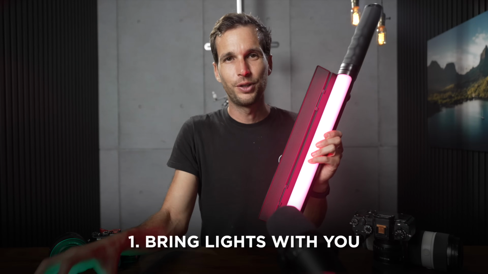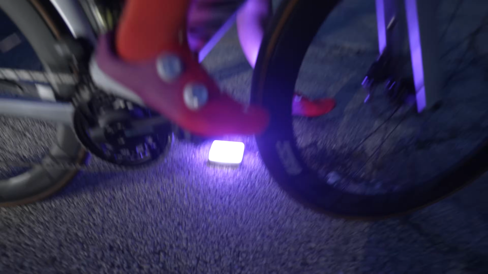So to keep it simple, bring lights on the field as your main option. Honestly, it's gonna change creatively how you're gonna shoot. It's gonna make it easier and more fun.